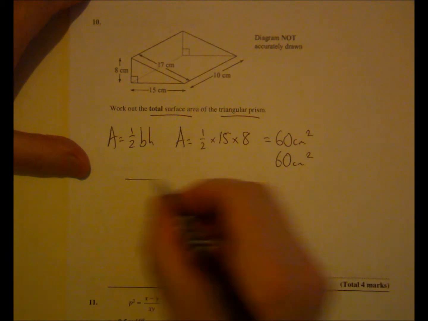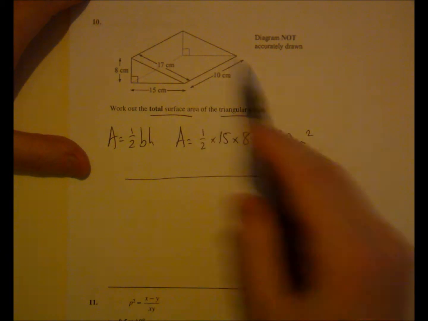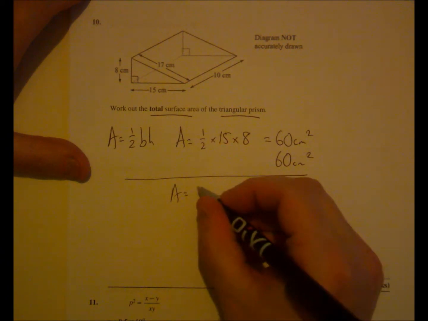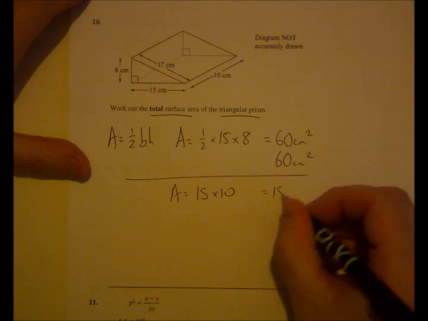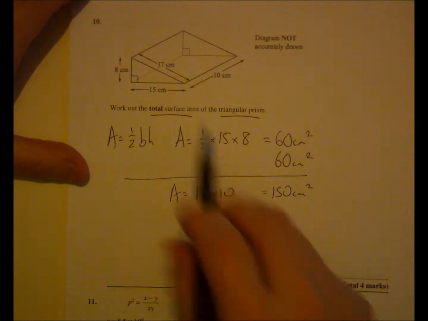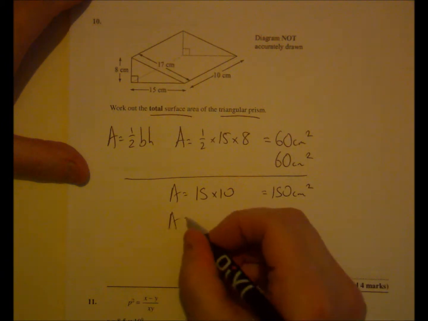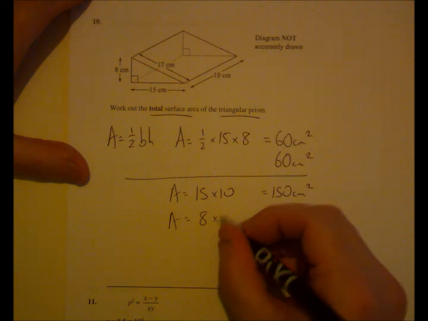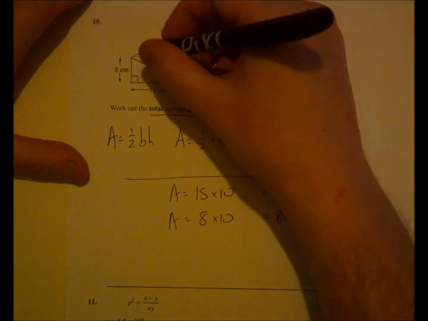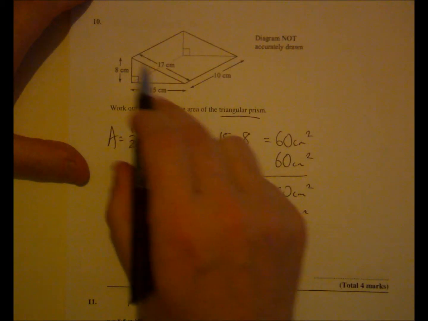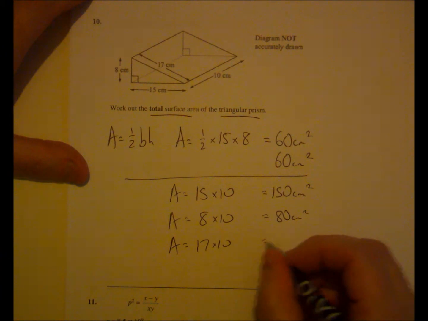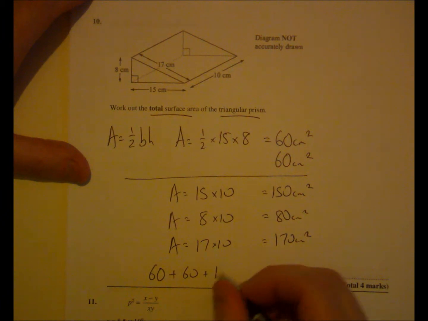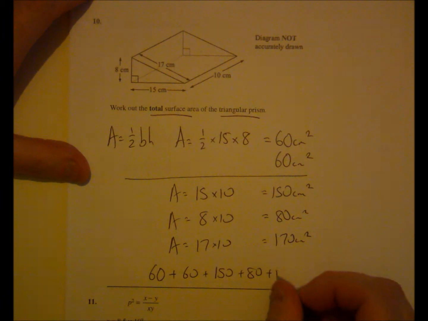It is likely that you will pick up a mark for showing one of the areas on this shape. We're now going to do the actual base rectangle, and that is 15 by 10, which generates 150 centimeters squared. We're then going to do the side rectangle, which is 8 here by this dimension here, which is 10, which generates 80 centimeters squared. And then the sloping rectangle is 17 by 10. The second mark will be given when you start to show all 5 areas being added together.